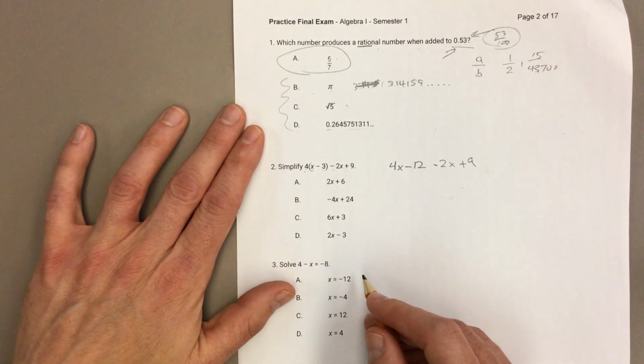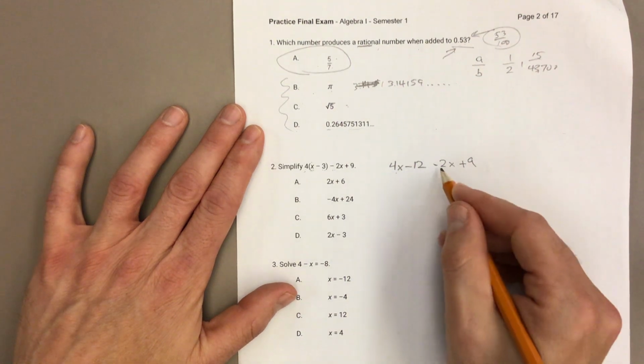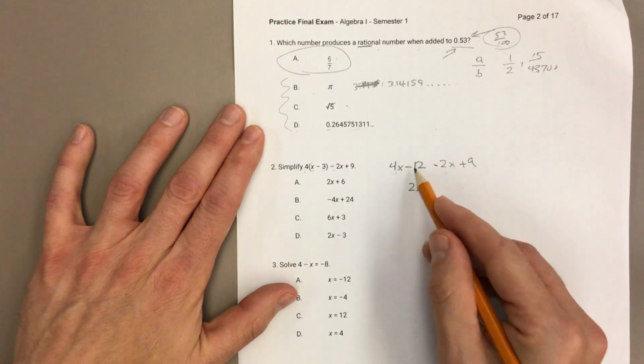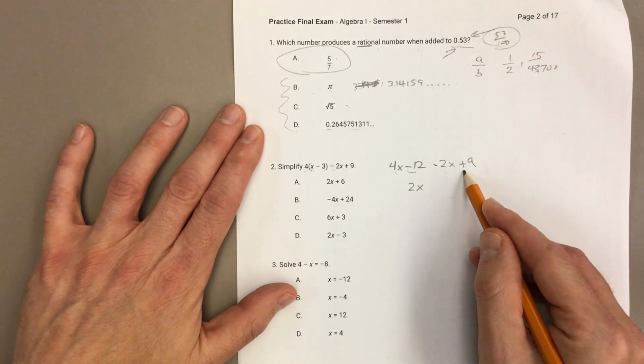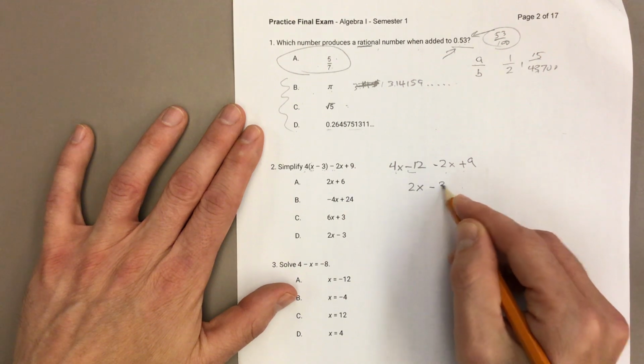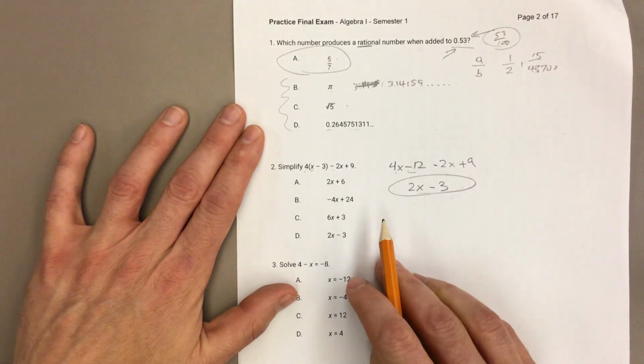So 4x and negative 2x are like terms. When you combine those, you get 2x. Negative 12 and positive 9 are like terms. When you combine those, you get negative 3. So it's a simple two-step process to get your answer.